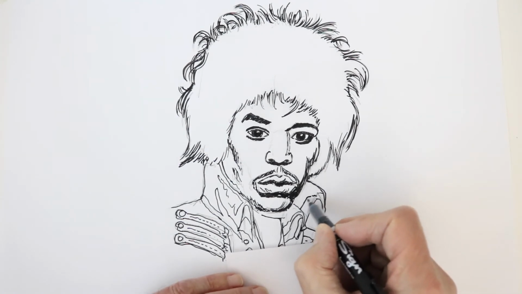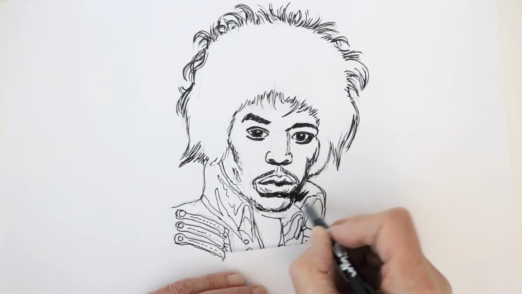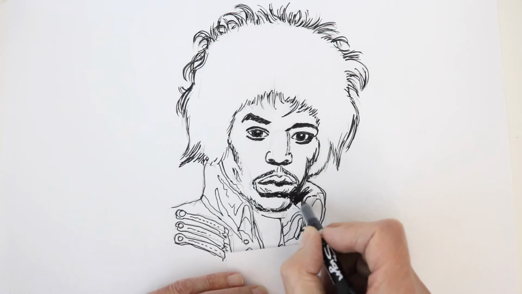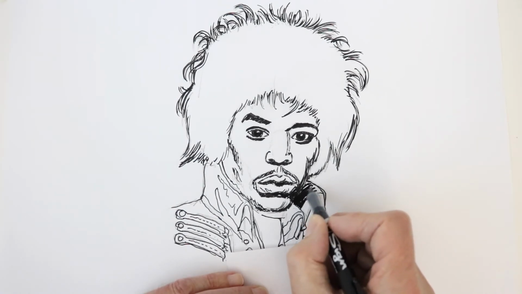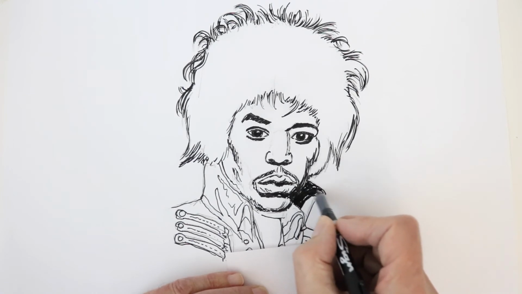But these bigger areas, like in here, which is going to be very dark. See, the dark shading is going to be carried on from the side of your face onto the jacket here. So the whole thing will kind of blend together.